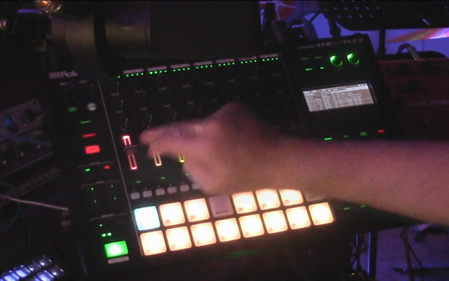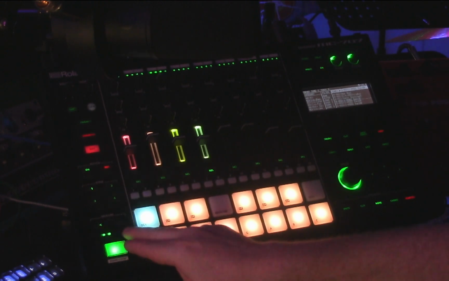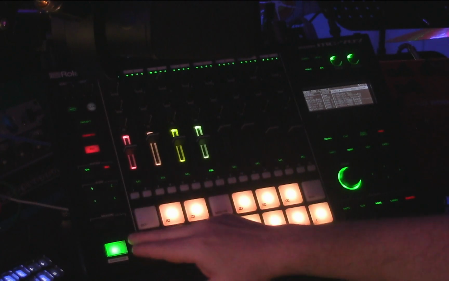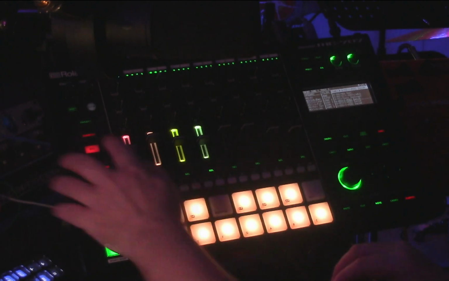So we need to get 2 measures, so I did that with the measure key down here. You can increase the length. And then I'm going to record it.